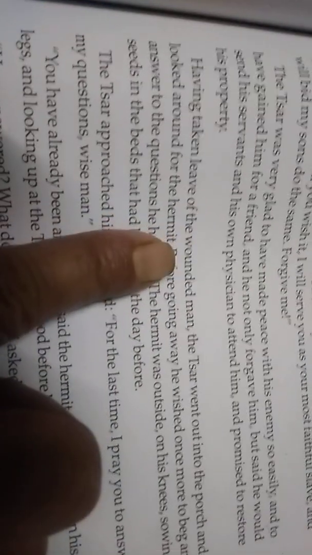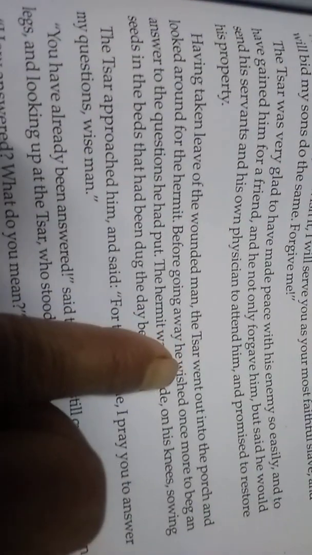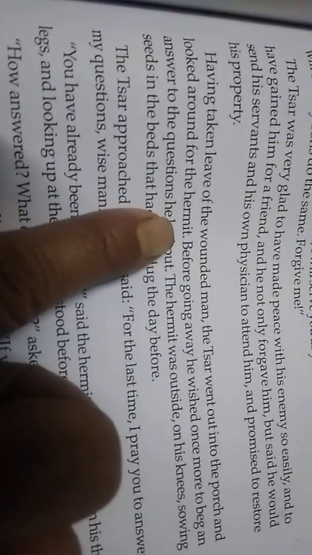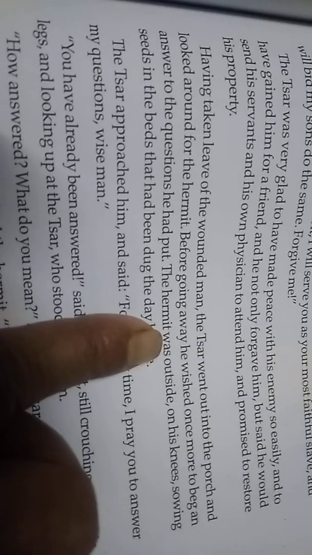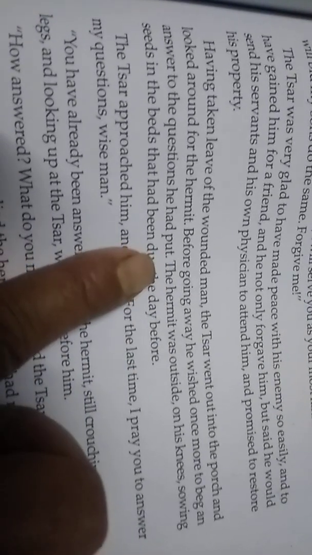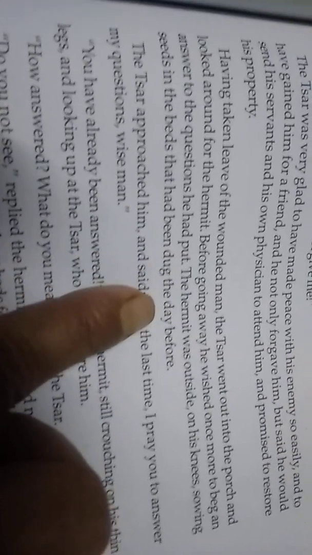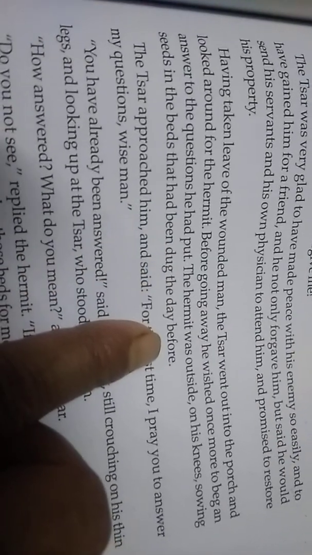Having taken leave of the wounded man, the Tsar went out into the porch and looked around for the hermit. Before going away, he wished once more to beg an answer to the questions he had put. The hermit was outside on his knees, sowing seeds in the beds that had been dug the day before.